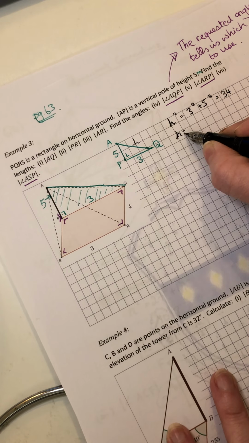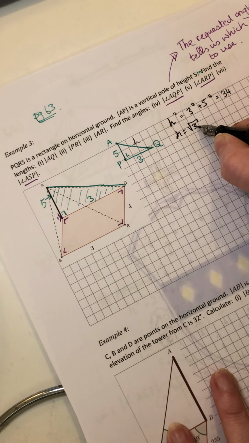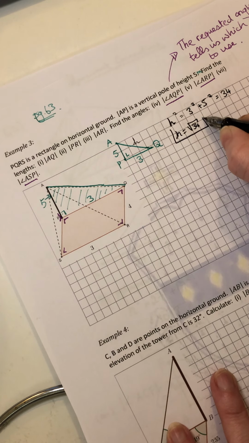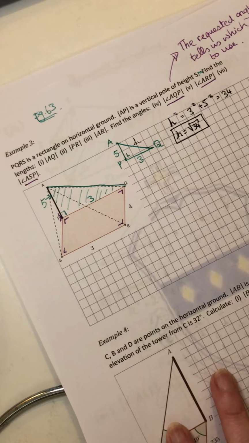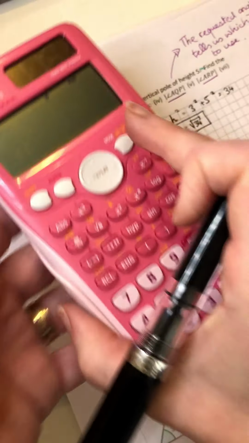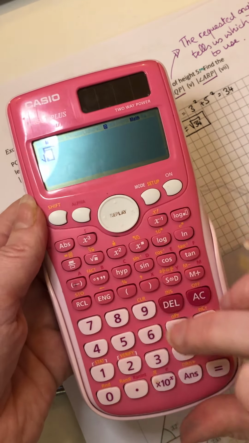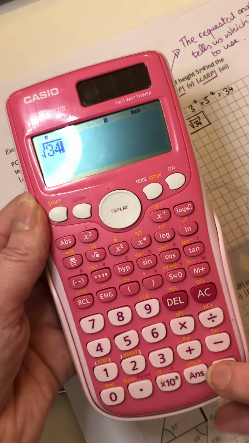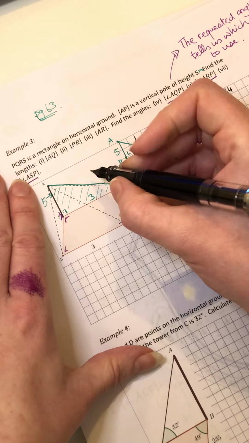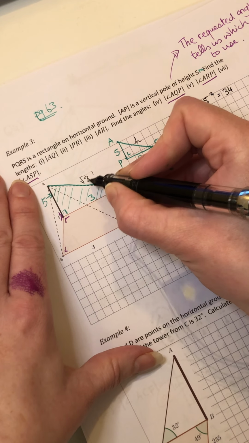And H, or AQ, is the square root of 34. And there's no need to simplify that any further. You can check in your calculator, of course. Square root of 34 doesn't simplify. Let's not change it to a decimal. We'll just leave it as a surd. So that is the square root of 34.